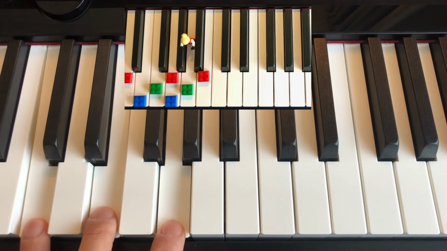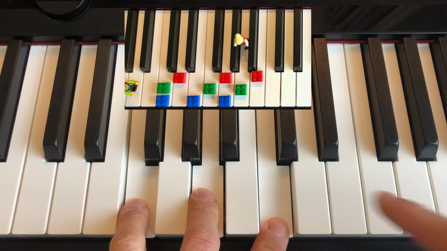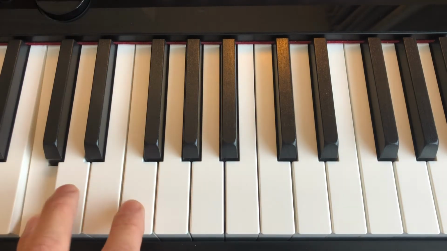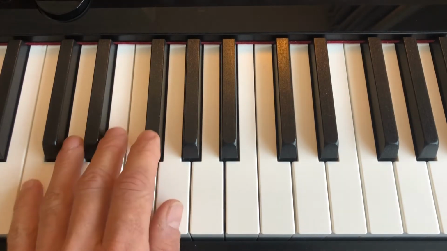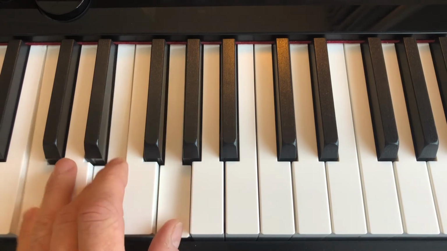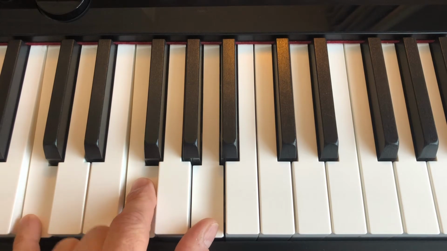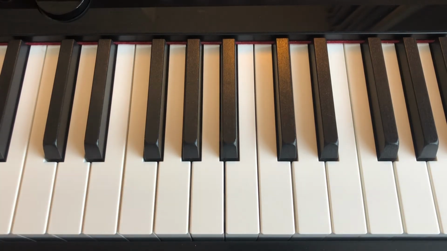C, F. But all we've done when we've played is we've taken this C up here and moved it to there. If you see, it just means my hand movements are simpler. So I can go from blue, C, to F, green. We're going to keep them all in the same pattern today to help us understand how we build them.